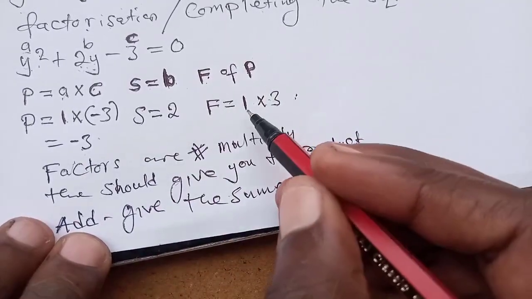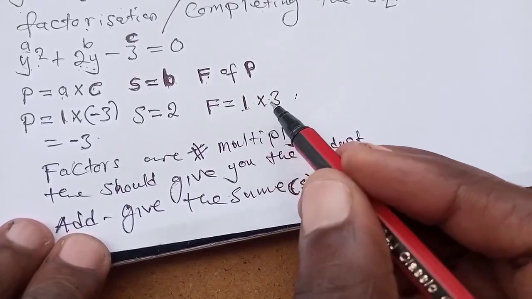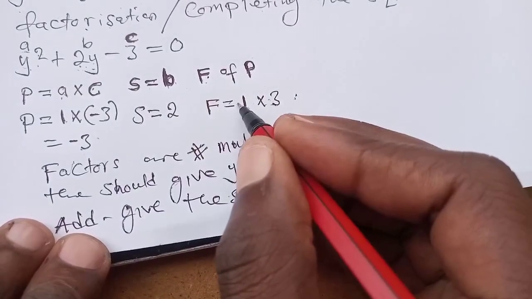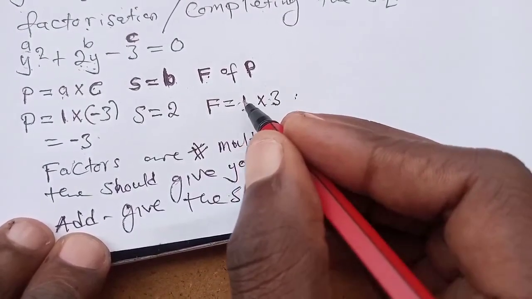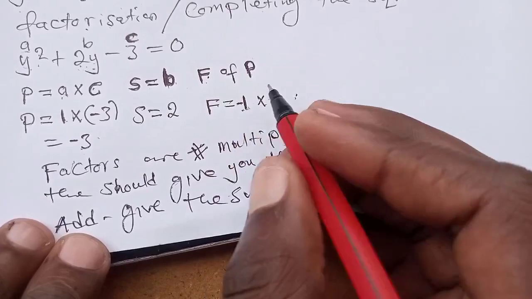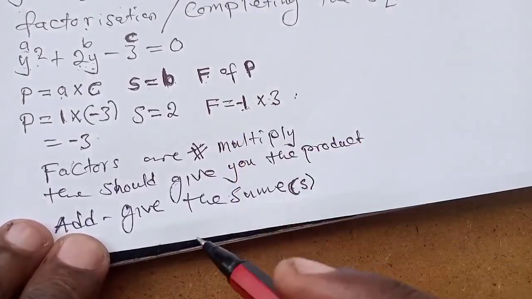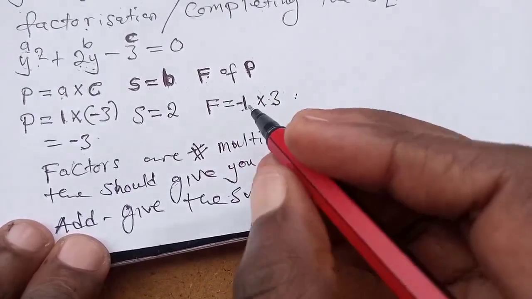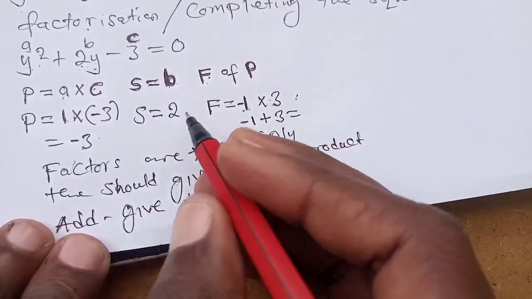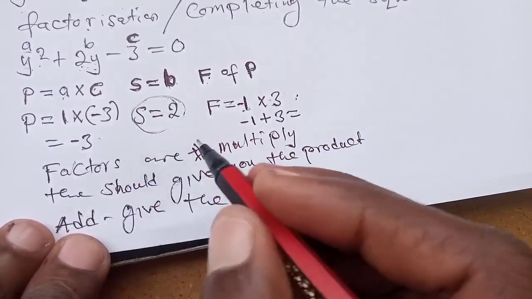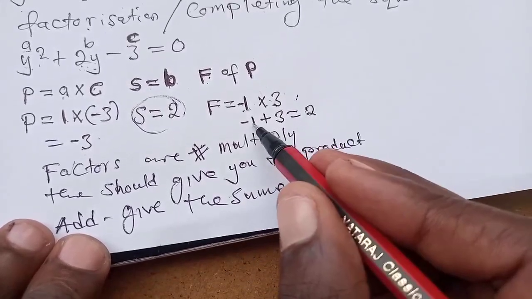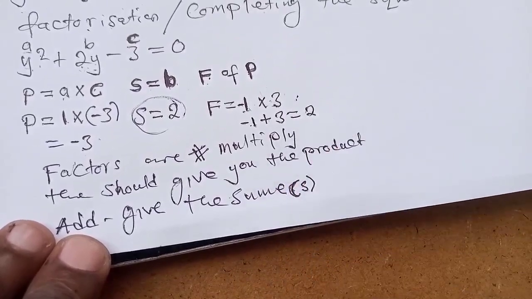Okay, so let's try. When we multiply these ones, they are giving us 3, but we want positive 3. We can either put 1 here, or we can put a negative here or here. If we put a negative 1 here, is it going to give us negative 3? Yes, it's going to give us negative 3. And when we add these two numbers, negative 1 plus 3, is it going to give us the product? Yes, it is going to give us 2. Because negative 1 plus 3 is 2, like that.